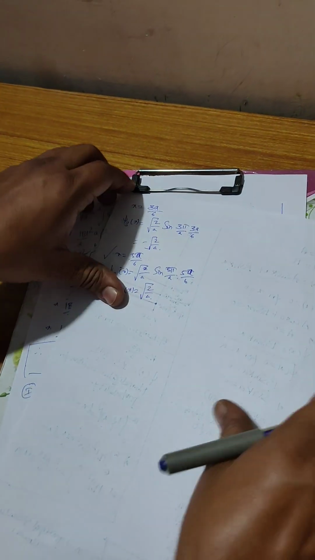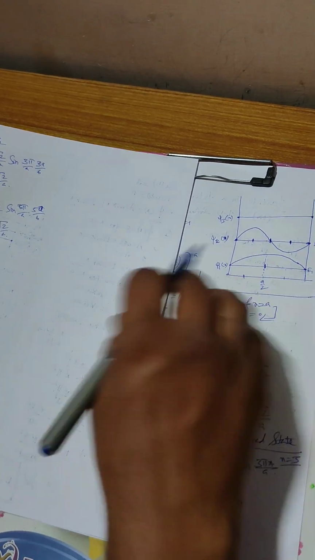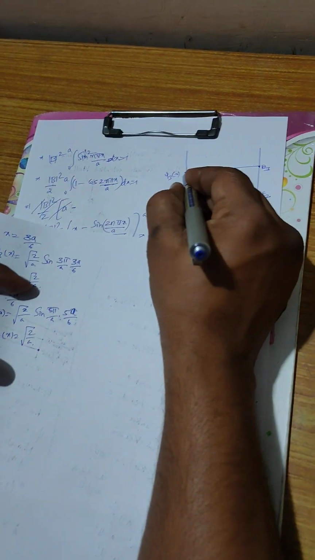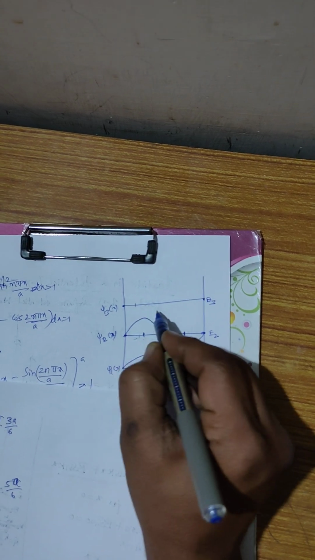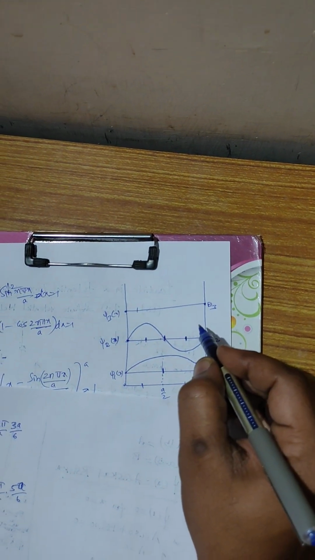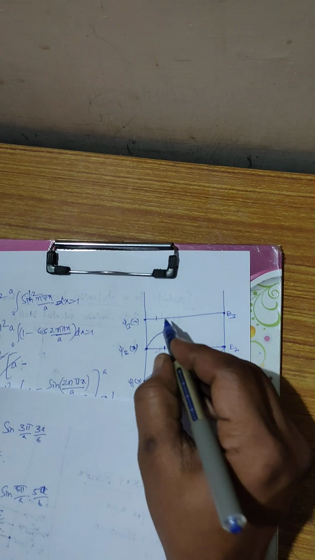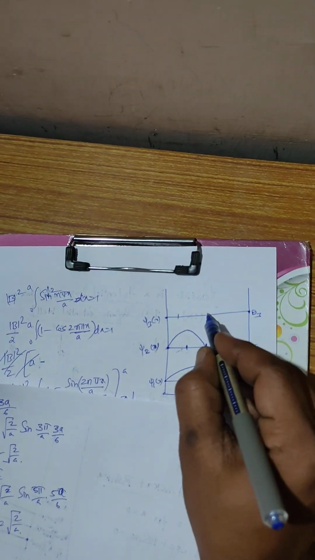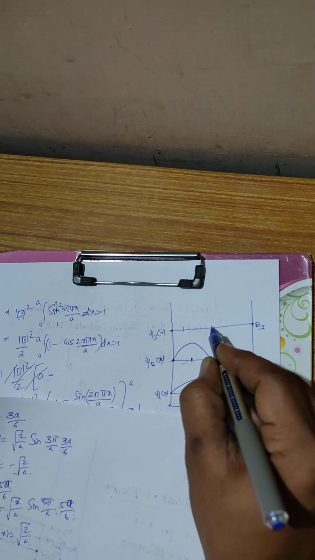Now if you plot the probability distribution curve for psi 3 of x, we get a maximum at a by 6, equal to root over 2 by a, and at 3a by 6 as well.